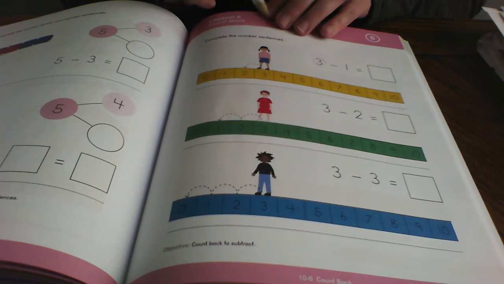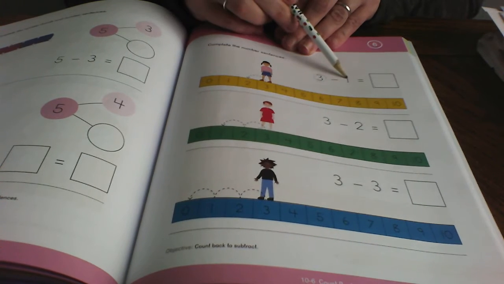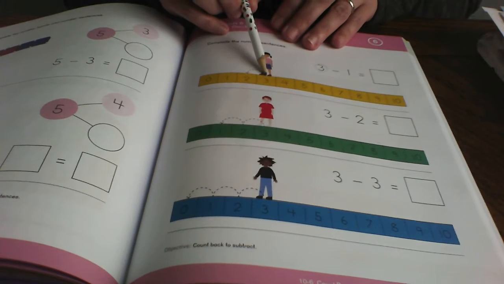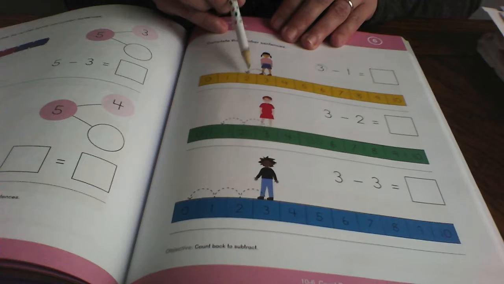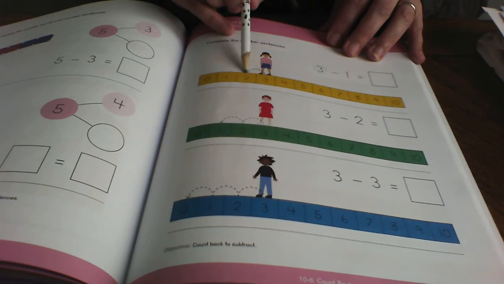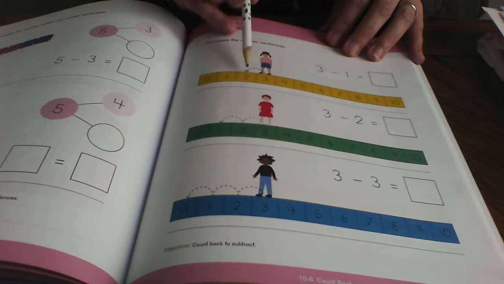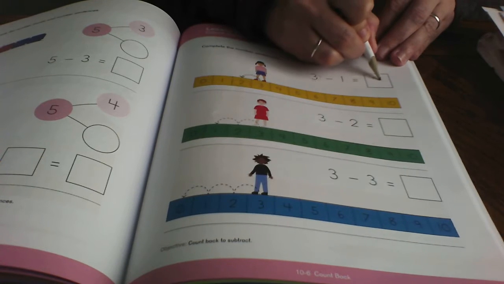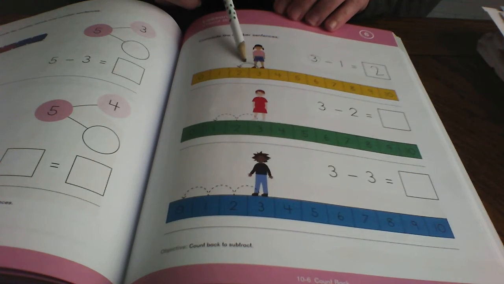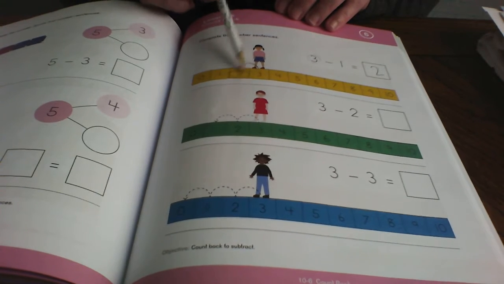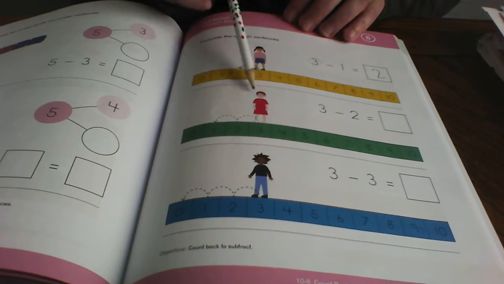So here we go. I'm gonna start at number 3. How many squares are we gonna hop backwards? 1. So we're gonna go 1. What number do we land on? 2. 3 minus 1 equals 2. Do you see how that works, kindergarten? 3, she's on 3. We take away 1. Now she's on 2.